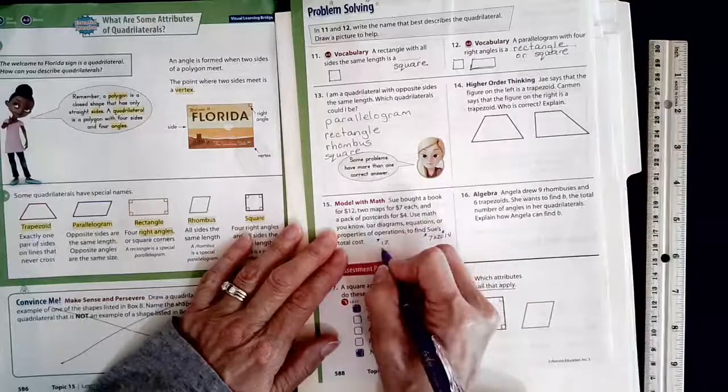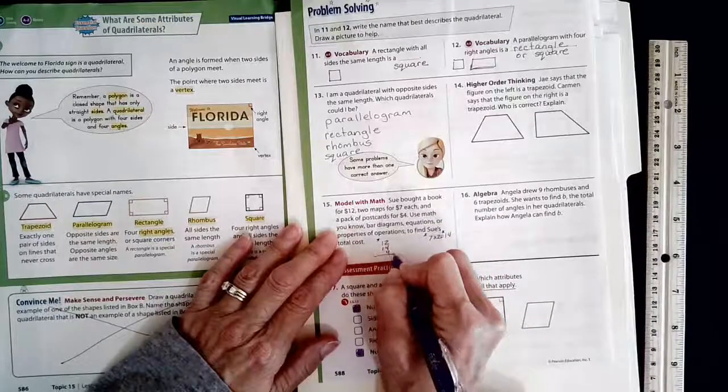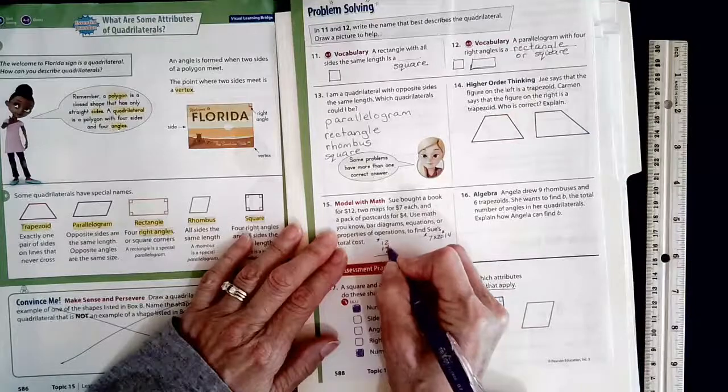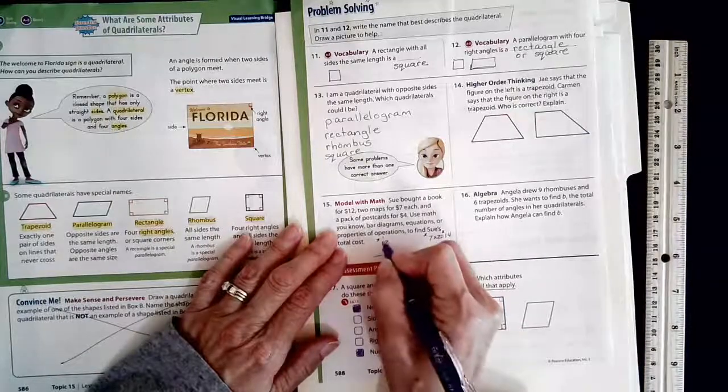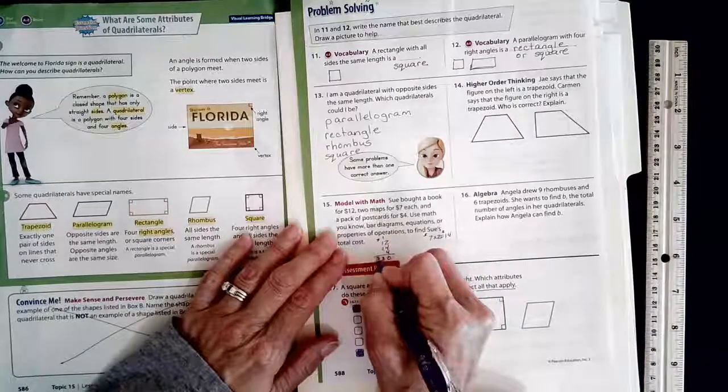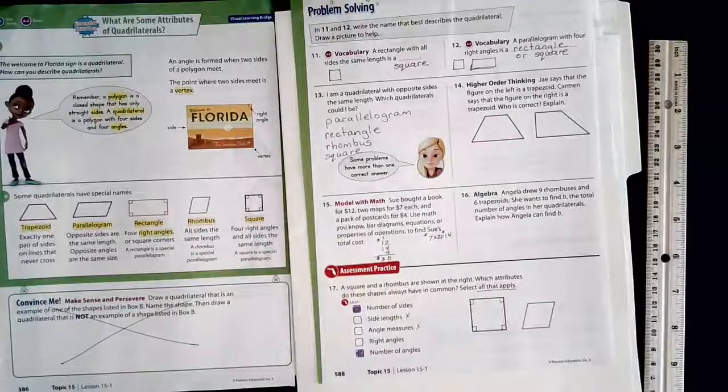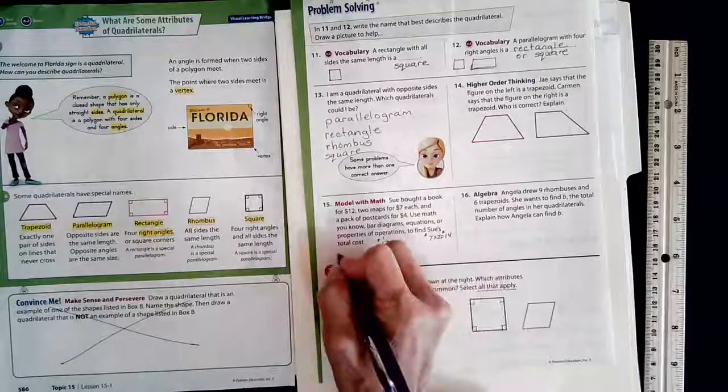So I've got 12, 14, and 4. And I'm just going to add these together. 4 plus 4 is 8 plus 2 is 10. Bring my 1, 1, 2, 3. How much was the total cost for Sue's purchases? It was $30.